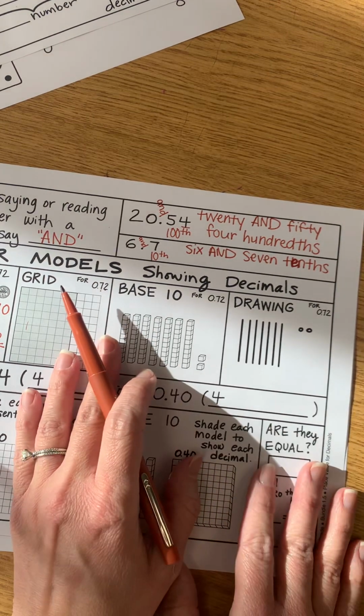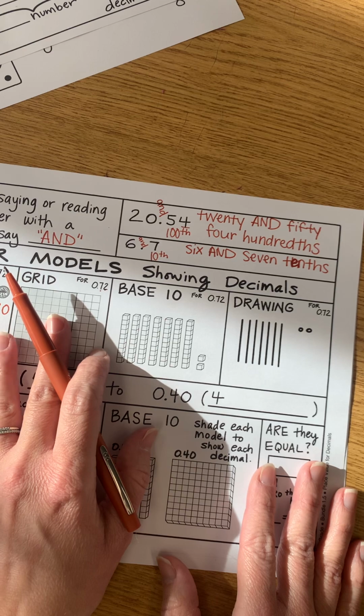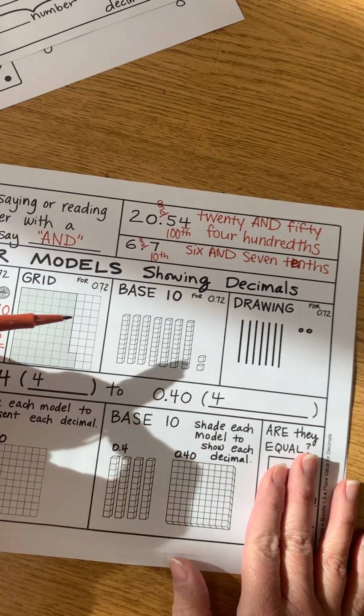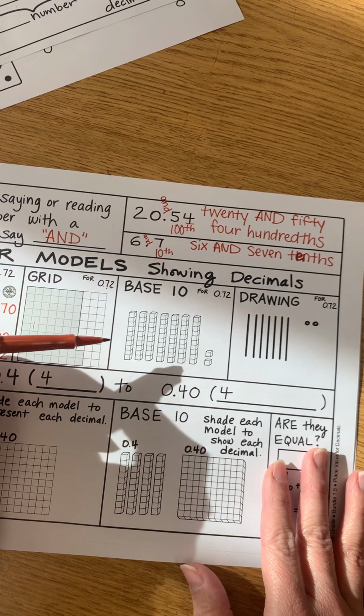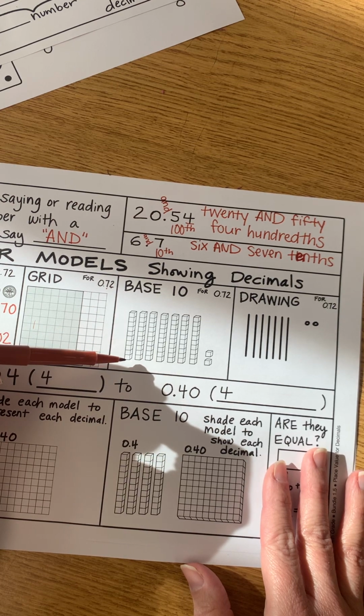For the next one, they showed us with base 10 blocks, which is kind of similar to our grid, but we can break apart our base 10 blocks here. So like I said before, our flat now represents one whole. So each rod here represents 1/10.